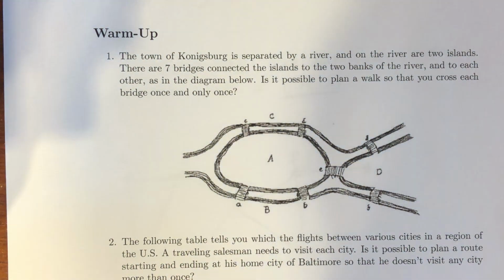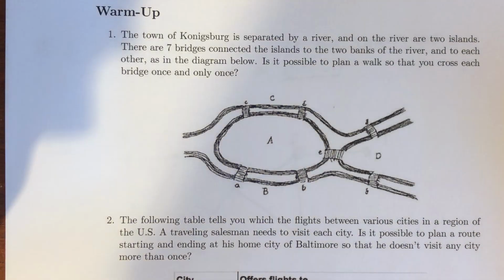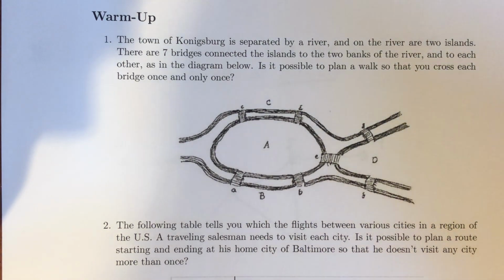We start section 3.2, paths and circuits in graph theory, by looking at what is probably the most famous problem in all of graph theory. In fact, it's the problem that kicked off graph theory in the first place. Graph theory is a relatively new field. It only popped up in math a few hundred years ago. I think it's believed that this is really the question that motivated graph theory to be developed into this field.